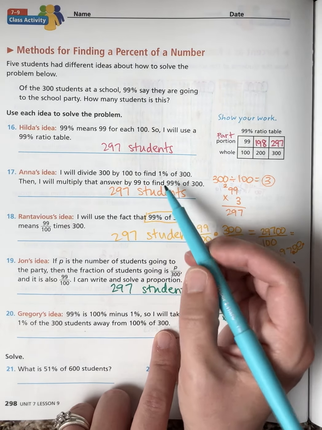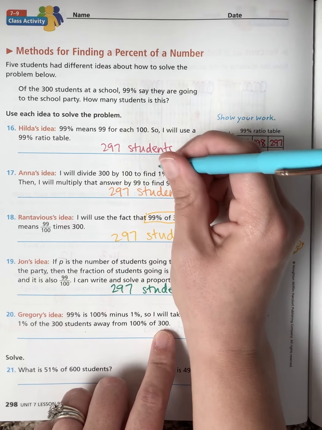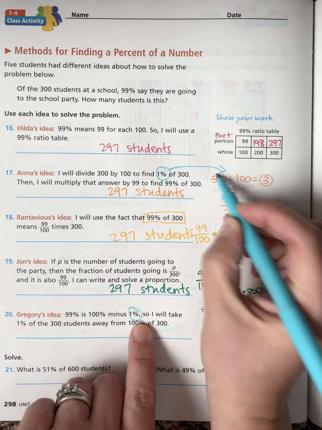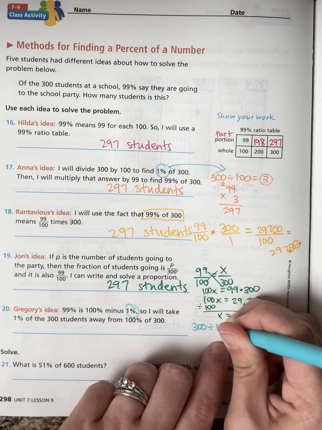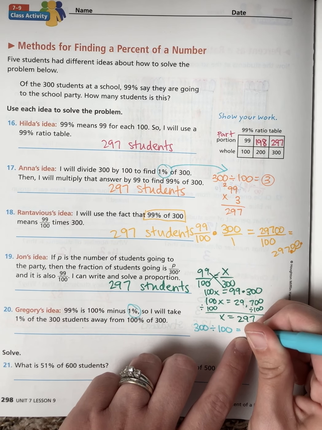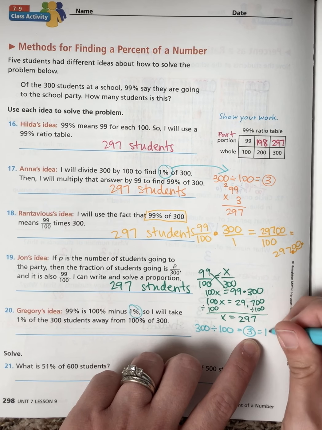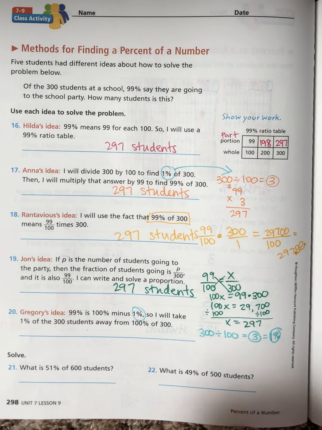Right here, what Anna did, she found 1%. So if you want to find 1%, it's the same thing. She did 300 divided by 100. So 300 divided by 100 equals 3. That means 3 students equals 1%. It's the same thing. That did not show up very well. I circled it too close.